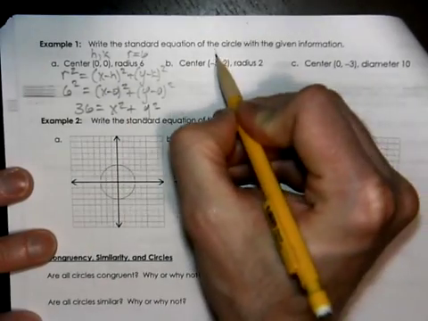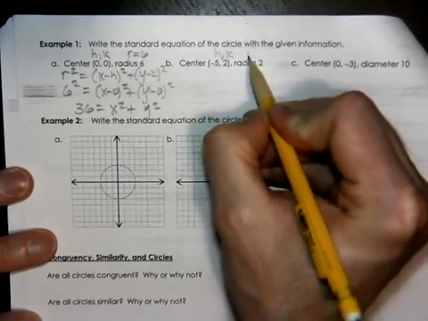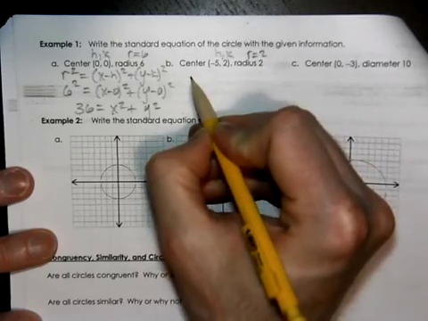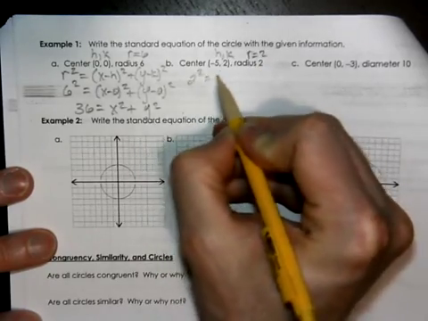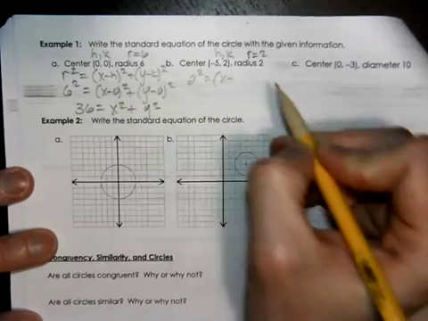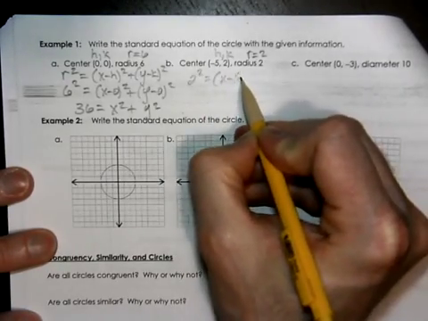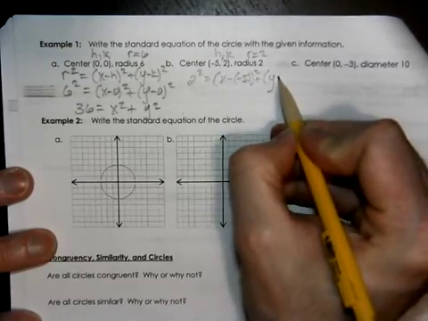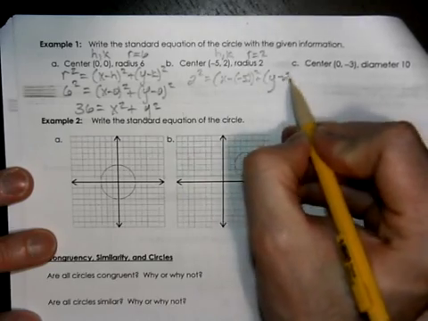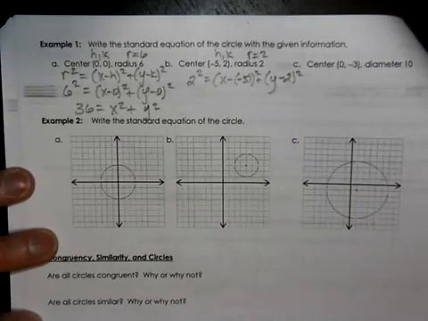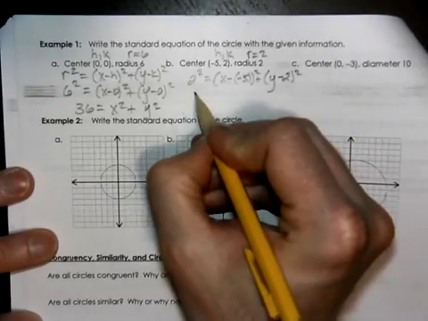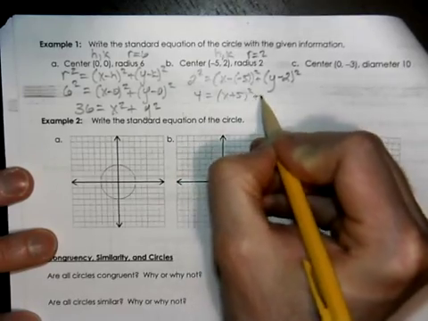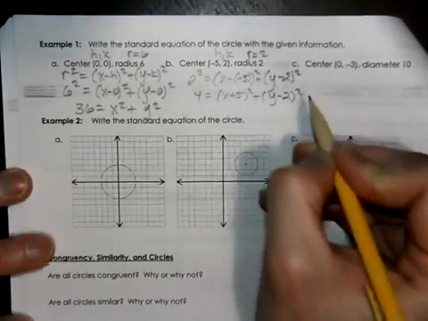So here we have a center, h and k, with the radius of 2. So we take our equation and plug the 2 in for the r, x minus the negative 5, so notice we have to put the negative 5 in parentheses, and y minus the k, which is a positive 2. So that comes out to be 4 equals x plus 5 quantity squared, and y minus 2 quantity squared.